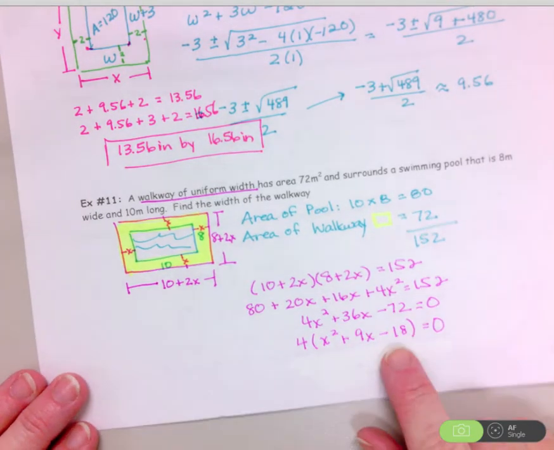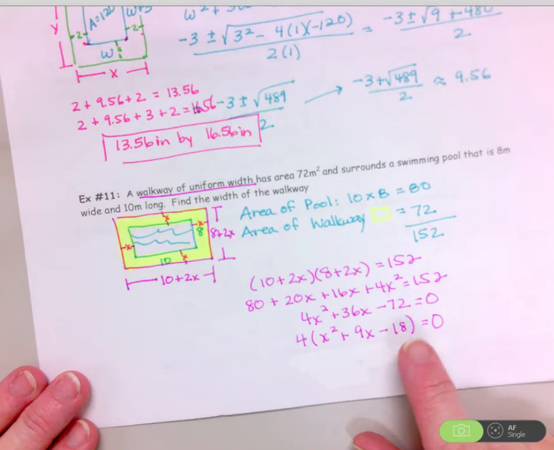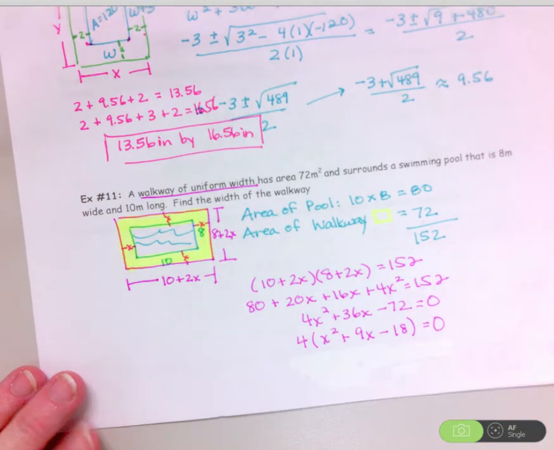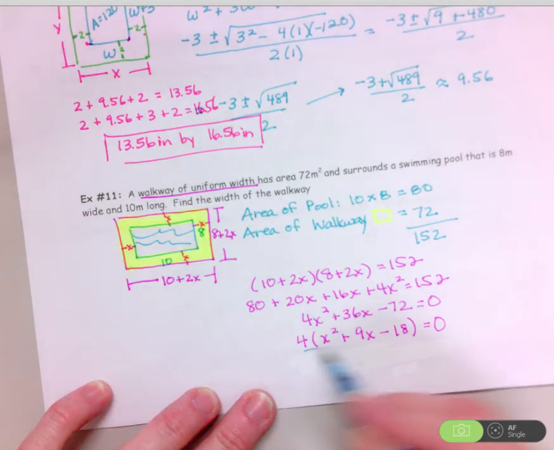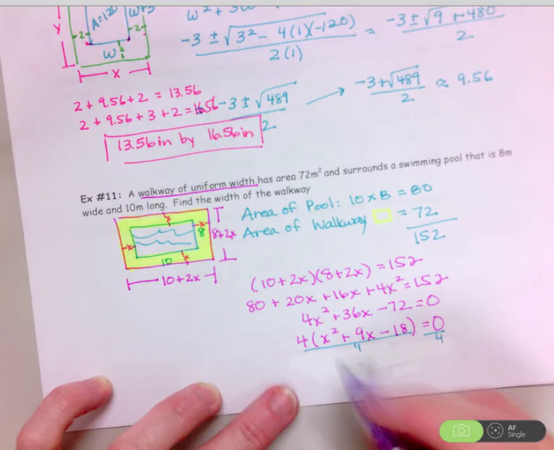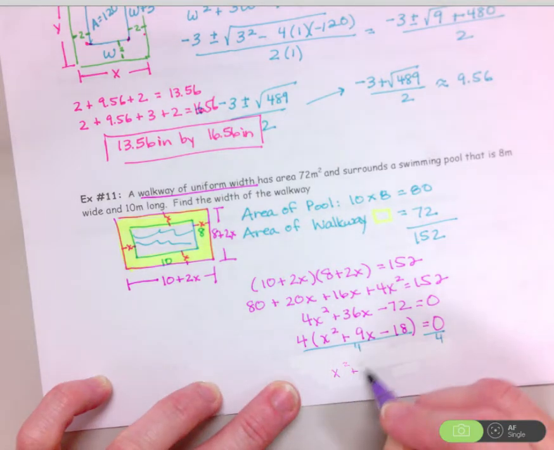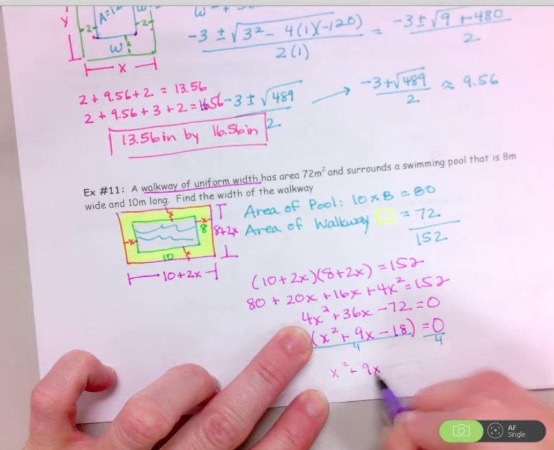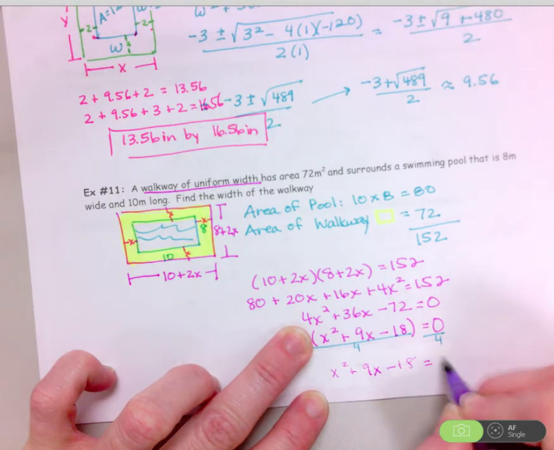At first, when you look at it, you think it factors because you think, oh, 6 and 3 makes 9, but your signs have to be opposite, so you actually have to use the quadratic formula. And remember, this 4 means nothing because I can just divide both sides by 4 and it's gone. So I just have x squared plus 9x minus 18 equals 0.